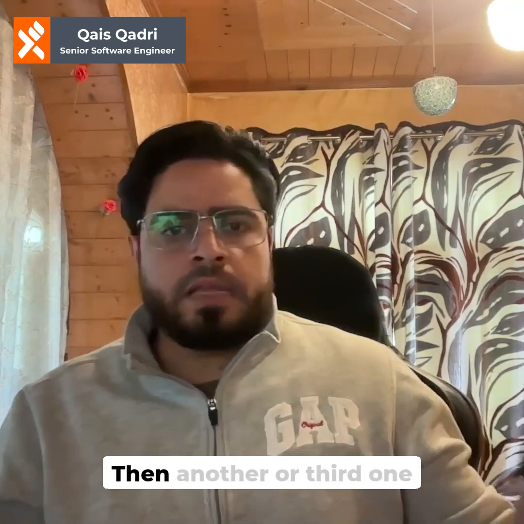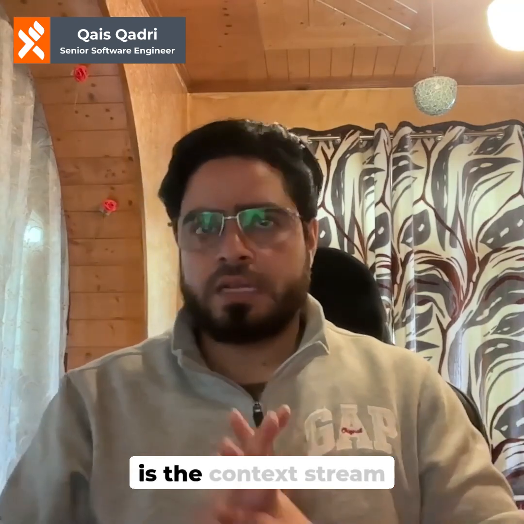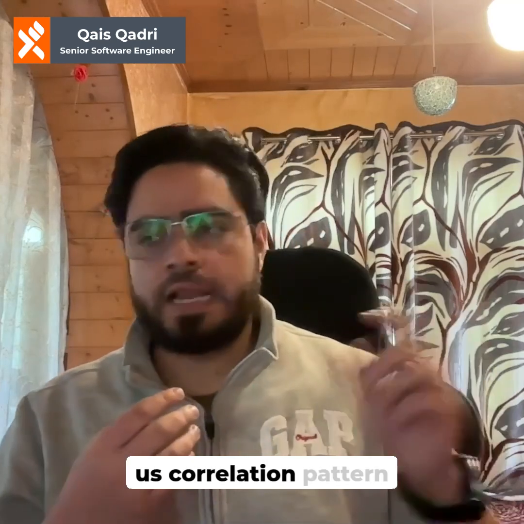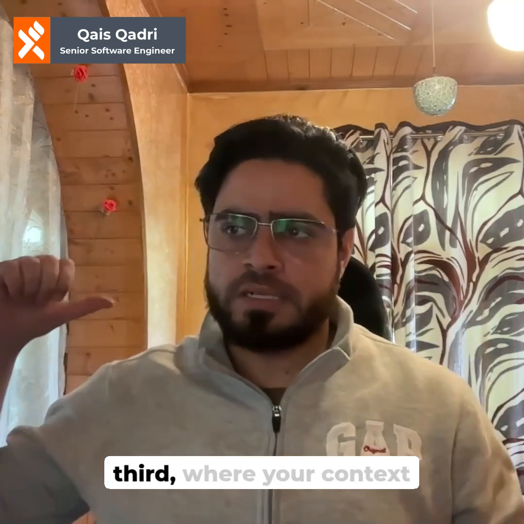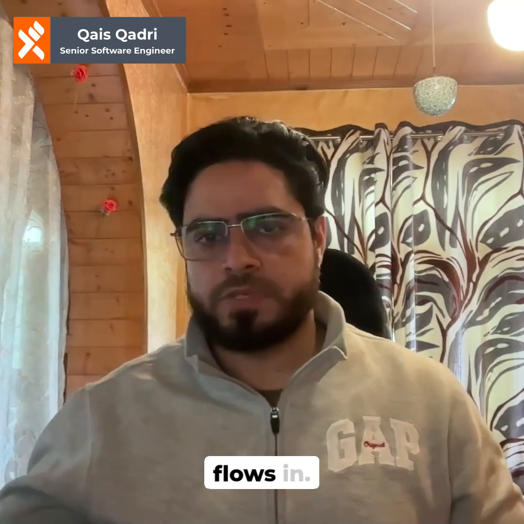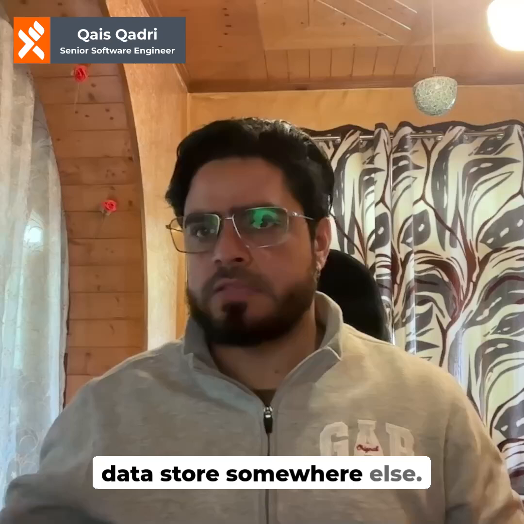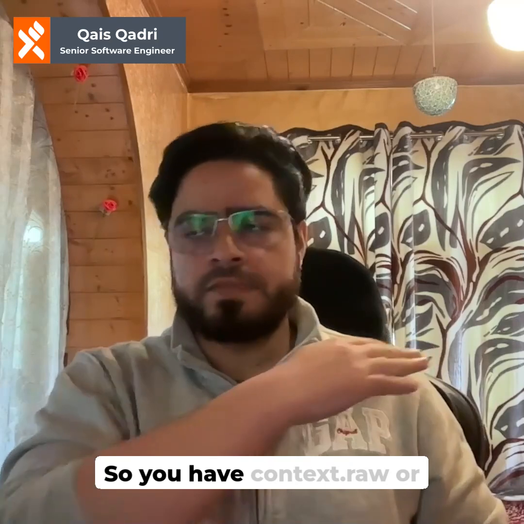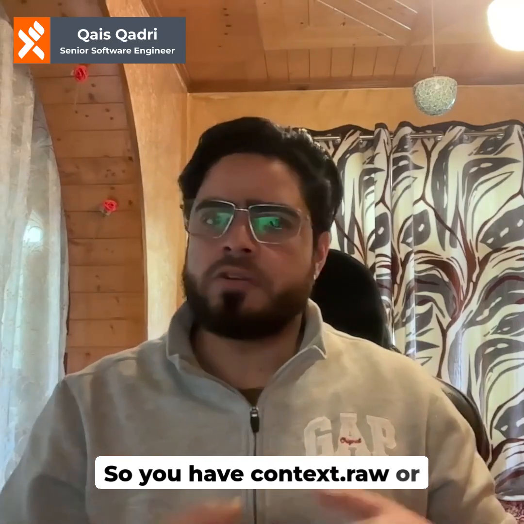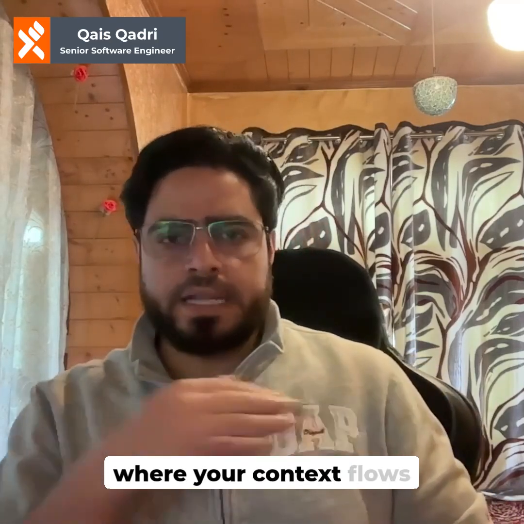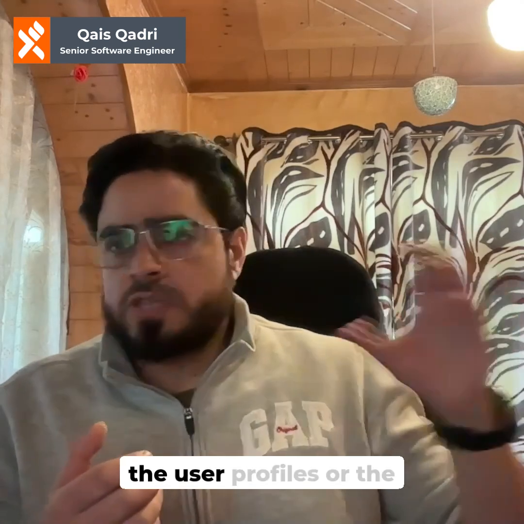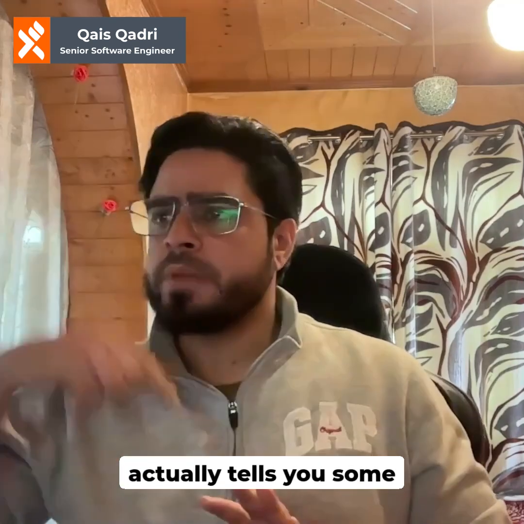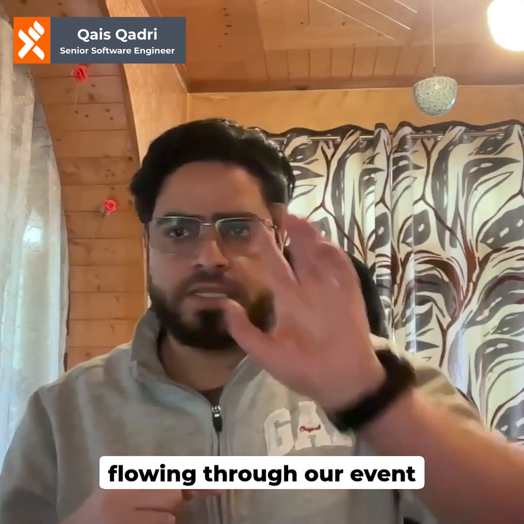It's configurable. Then the third one is the context stream, where the third pattern of ours, the correlation pattern, fits in, as in where your context flows in. Now, this context can be a data store somewhere else, but to begin with, we started with the assumption that it is flowing through a stream again. So you have context.raw, or just a stream named context, where your context flows in. And this context could be the user profiles or newly created users, all those things, which tell you some additional information about the events flowing through your event stream.